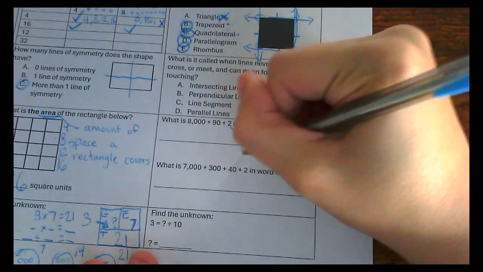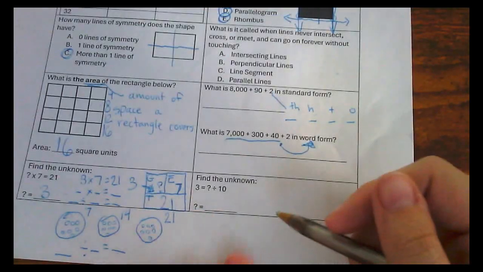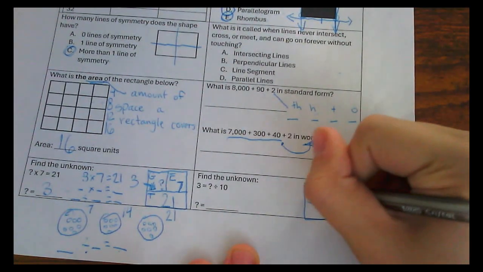I know you can do this one by yourself. Just turn this expanded form number into a standard form number and turn this expanded form number into word form. I know you got that. Find the unknown. Remember, guys, use your get chart. I know you can do that by yourself. Remember the get chart.